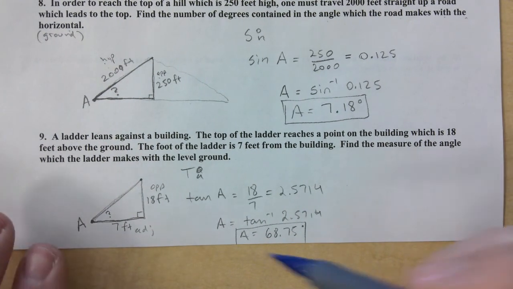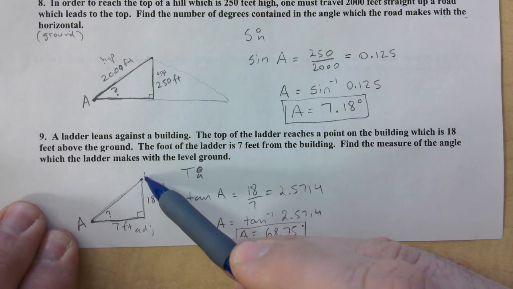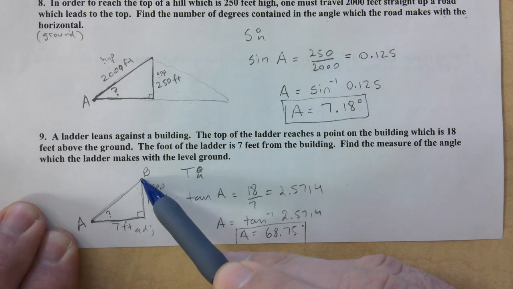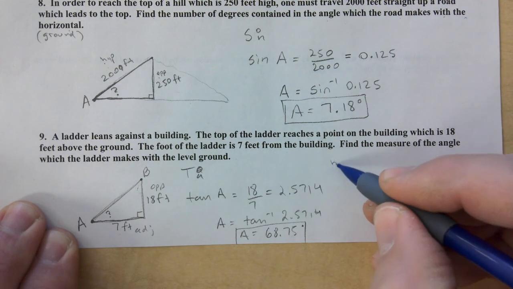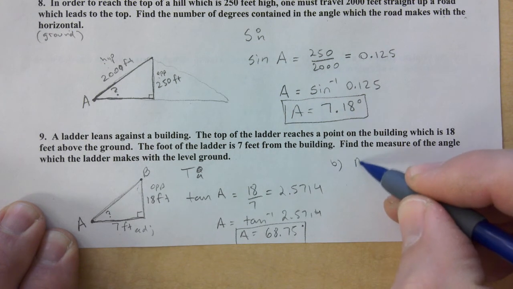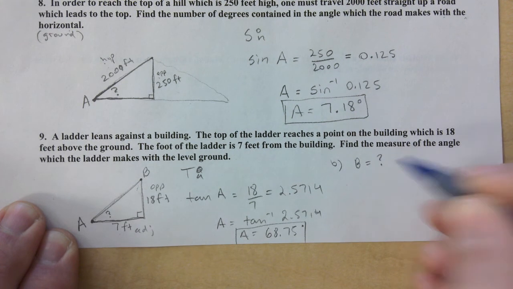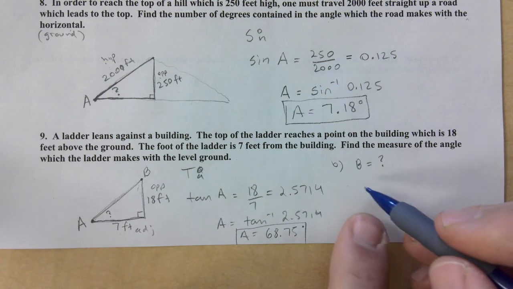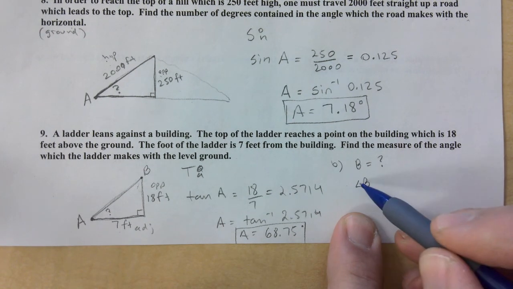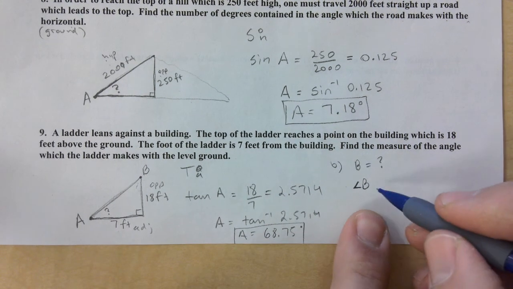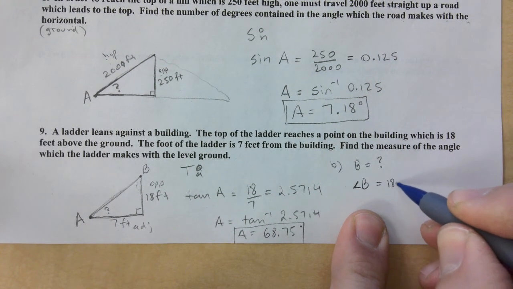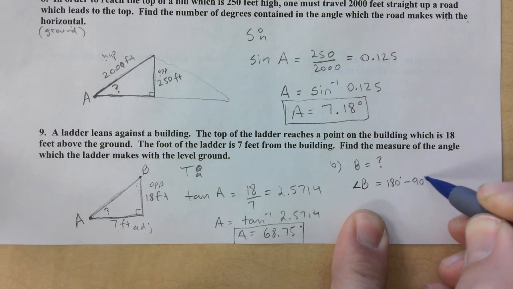Question. Could you figure out this angle here? Let's call that B up here. Could you figure this out? What does B measure? Well, angle B, by the way, some textbooks have that angle symbol in front of it. Angle B will be 180 minus the 90, right?